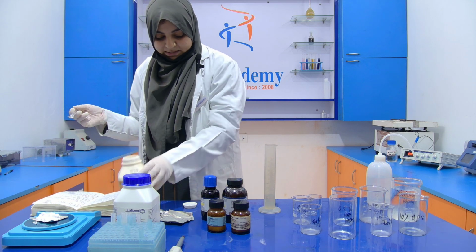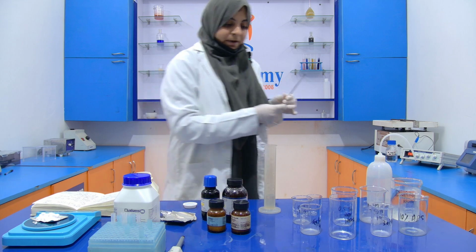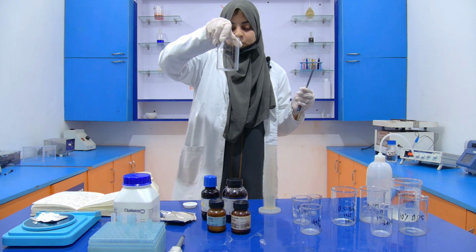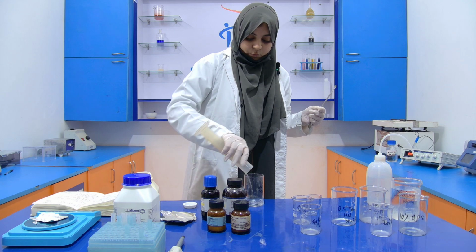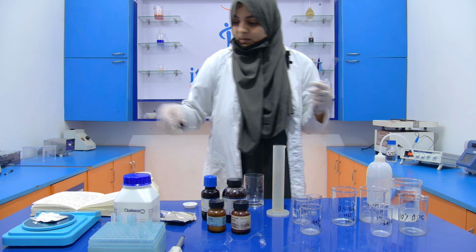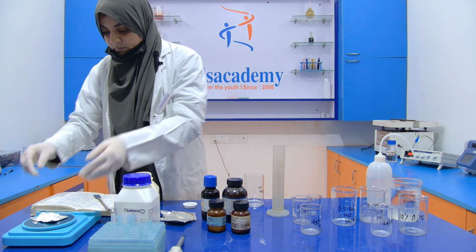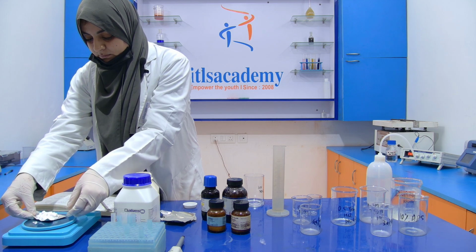So approximately it is 3 grams. Now I am going to dissolve this 3 grams into the first 25 ml. Then again I am going to weigh 2 grams.